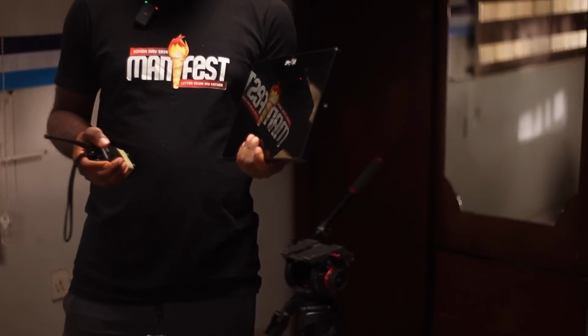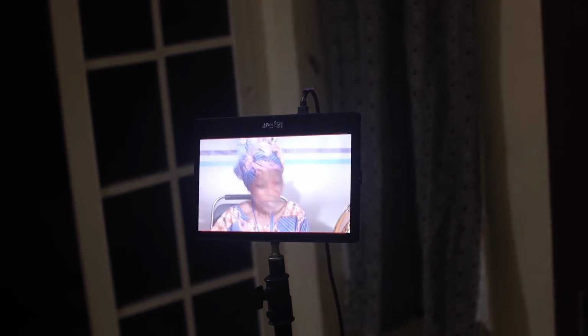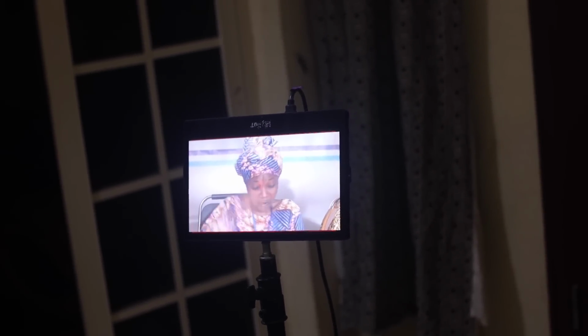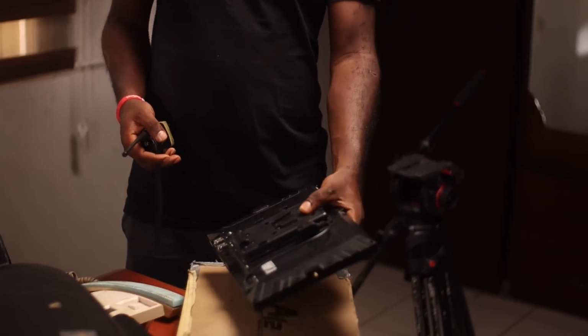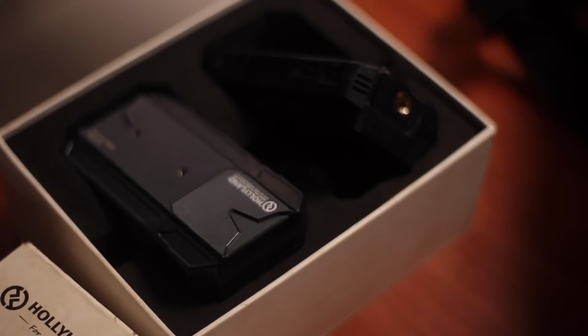So this is a monitor that the director will use. It can be placed outside where we are shooting. It has 4 inputs, but for now we are using just one input. So they'll be seeing what the camera is seeing. It's connected by Wi-Fi. It can be connected by cable, but because we don't have a long cable to get here, we connect it by Wi-Fi through a Hollyland transmitter.